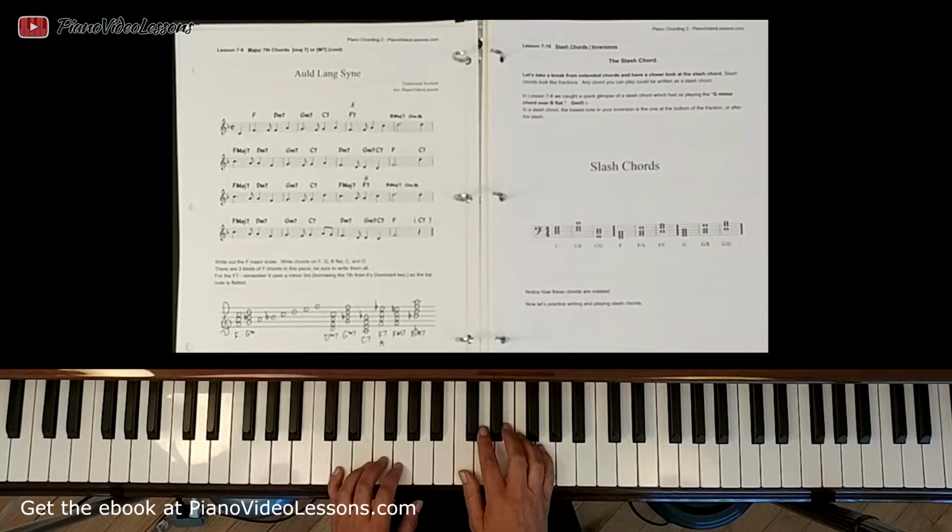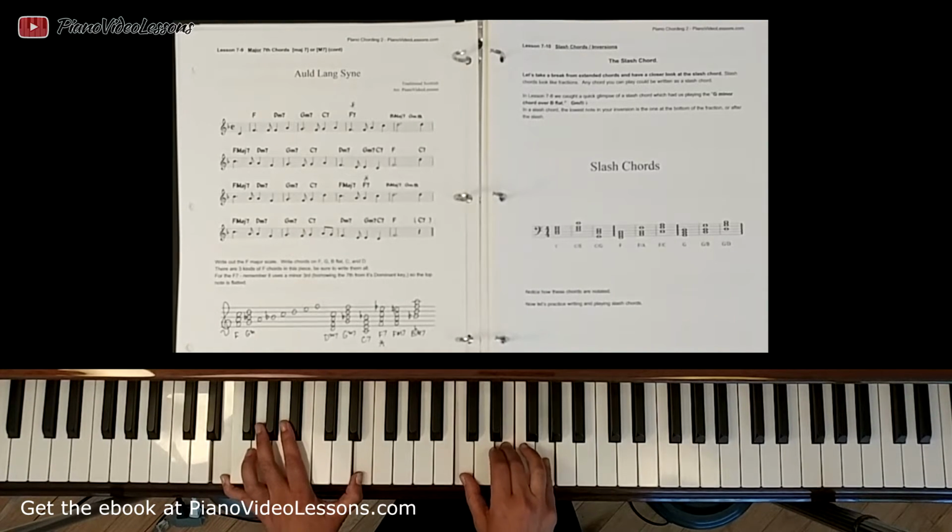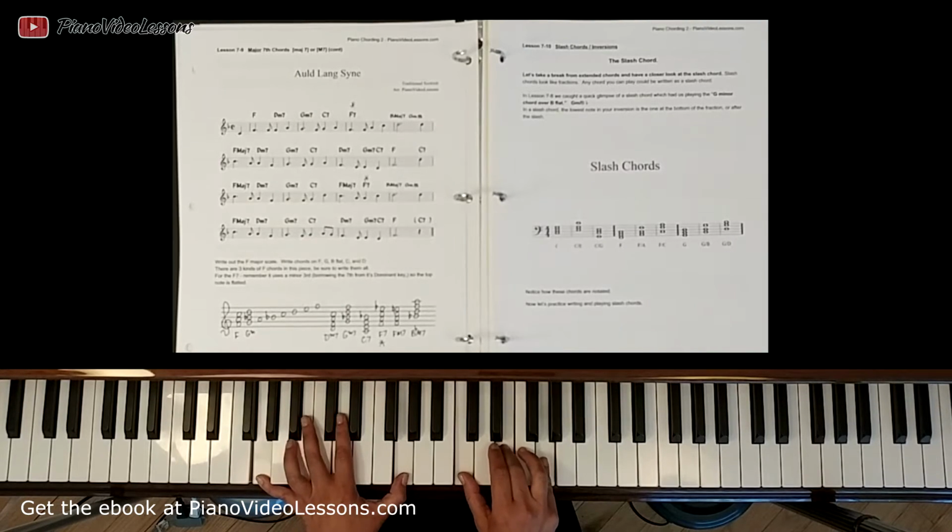So what we can also have is a C chord on the right hand with C on the bottom. We can have a C slash E where the C is on the right hand and E is on the bottom. We can have a C slash G where G is now on the bottom. And so this is still a C slash G because it's a C chord over G.